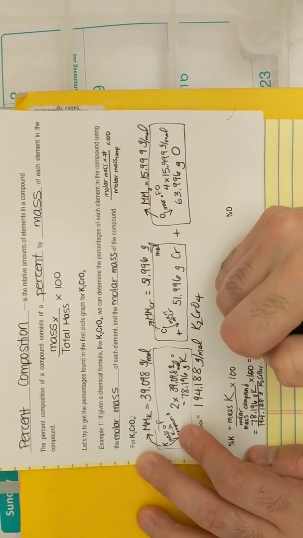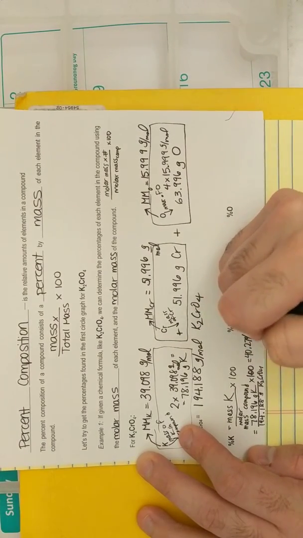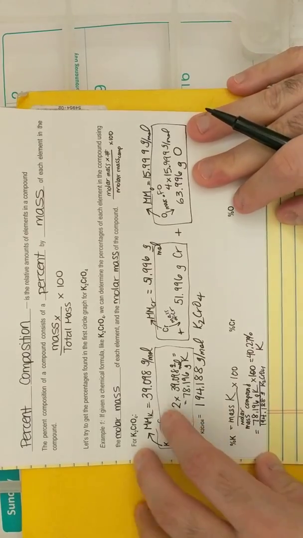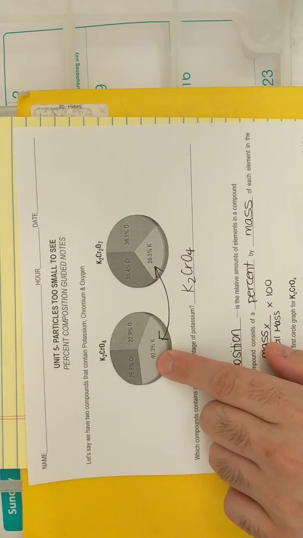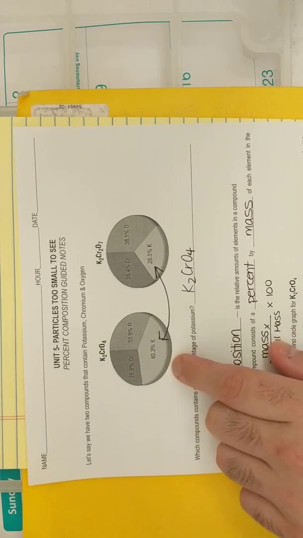So 40.27% of K. And if we look all the way at the top, 40.3% is how much K is in this compound. So that's where that number came from. Let's continue and do the other one.